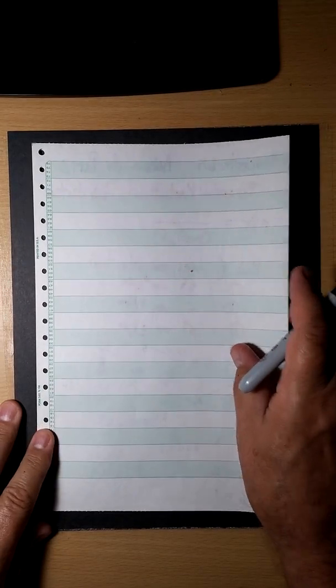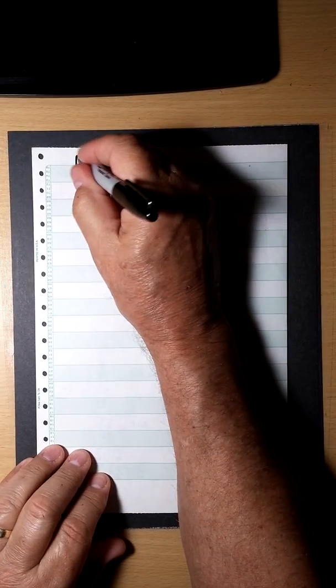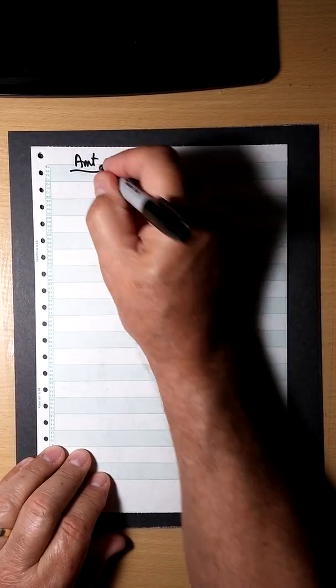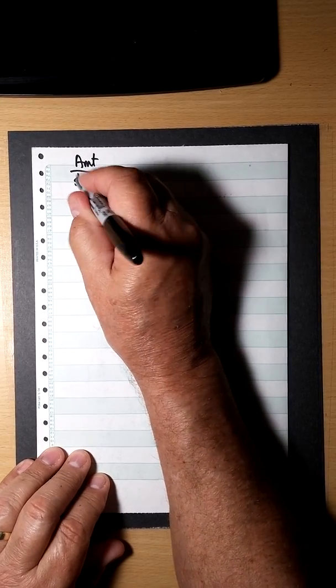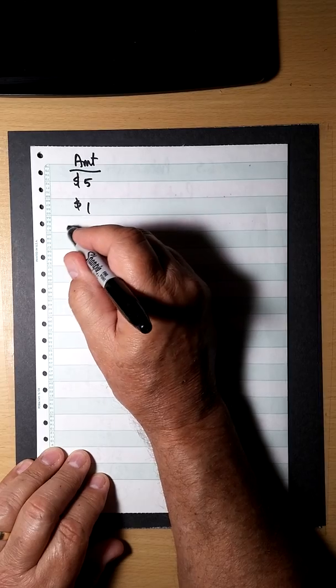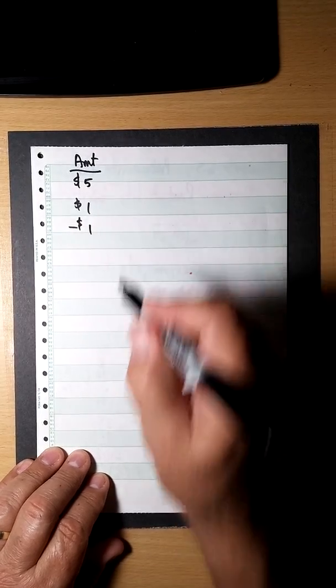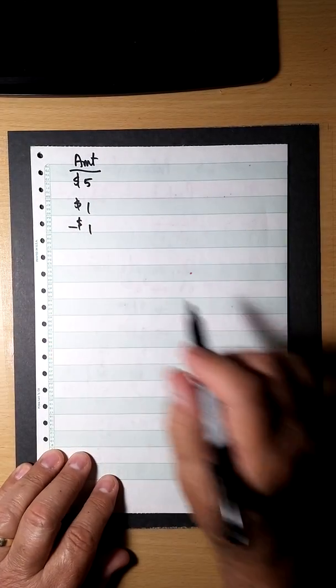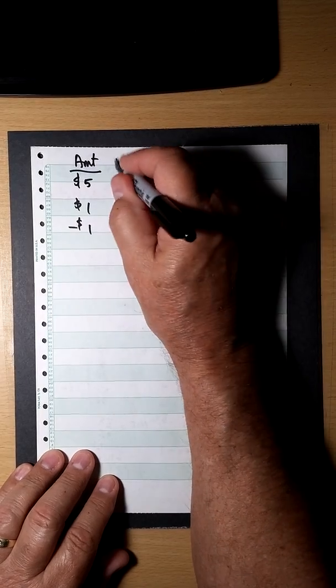So the table will have the amount that you might win. Let's see, we got $5 for that first way. We got $1 for the second way, and a negative $1 for the third way. That's where you're going to run into problems. Then you've got the probability.